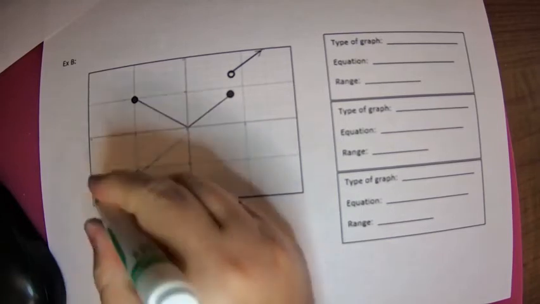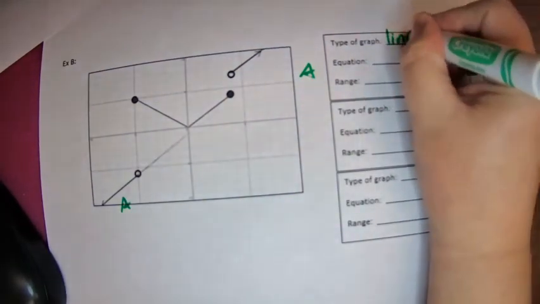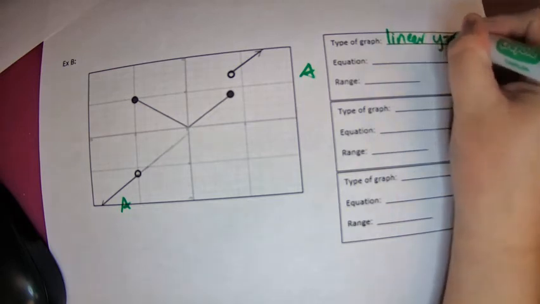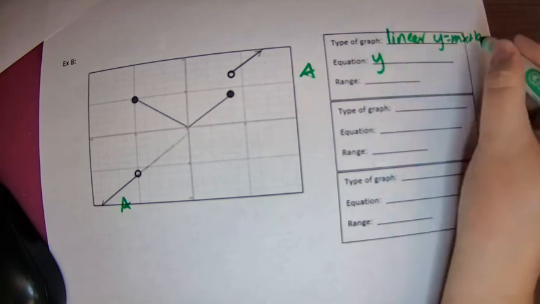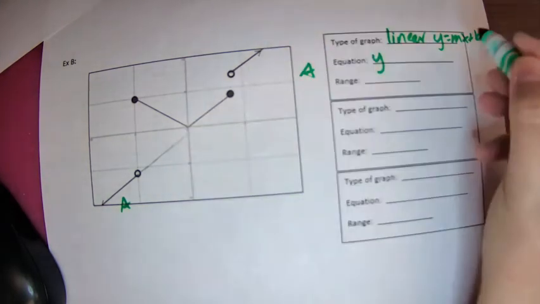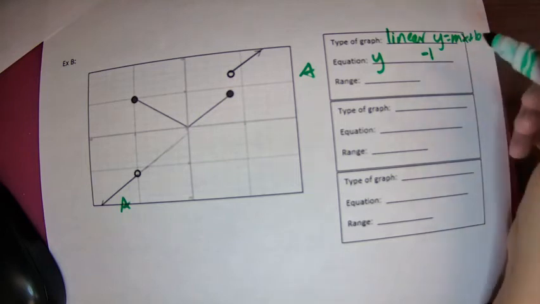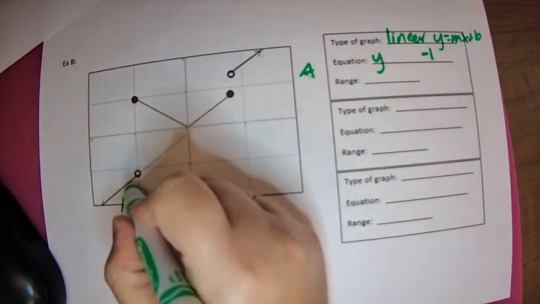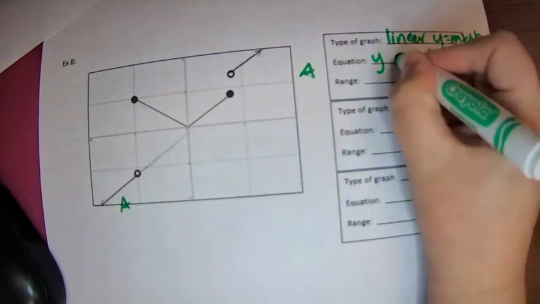So in my first group, I know I have a linear form, which is y equals mx plus b. Well, it was important to know where it crossed the y-axis, which was at negative 1. So that's why I extended this out. But the slope itself, we're going to go up 1 and over 1, up 1 and over 1.